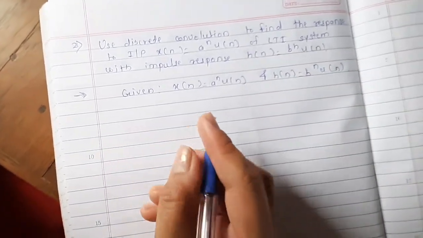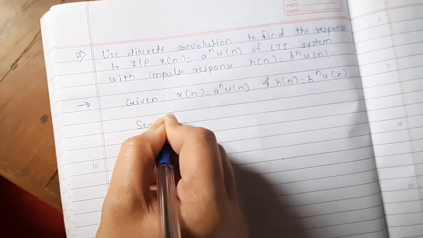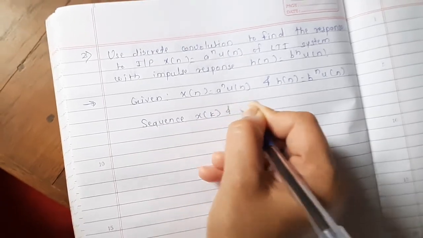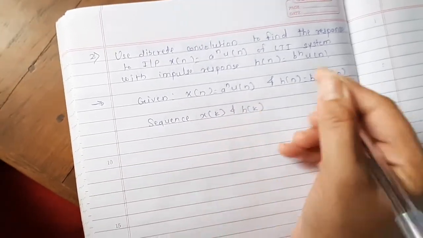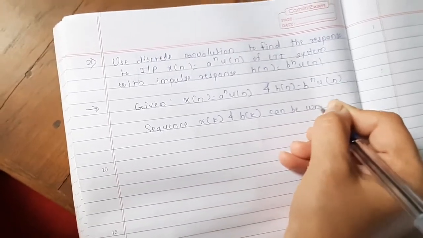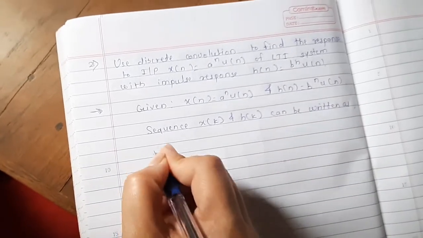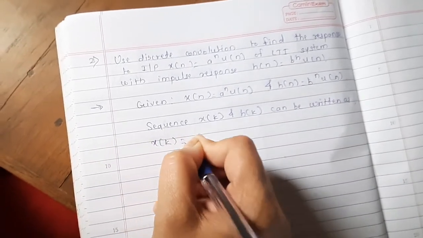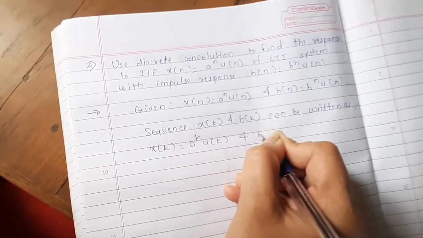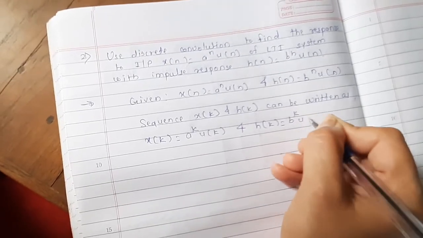Now sequence x of k and h of k can be written as x of k is equal to a raised to k u of k and h of k is equal to b raised to k u of k.